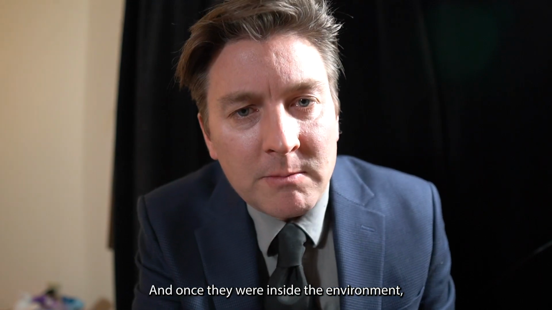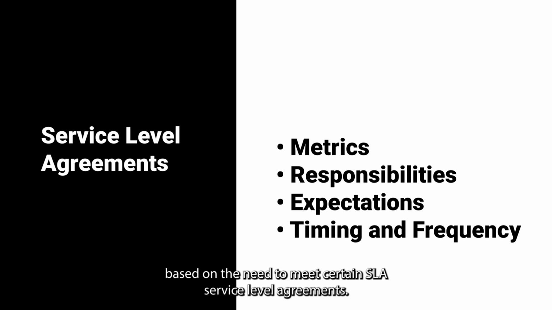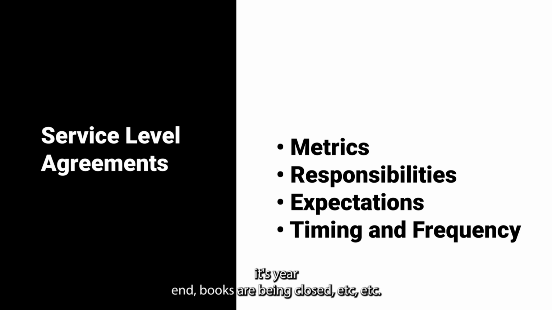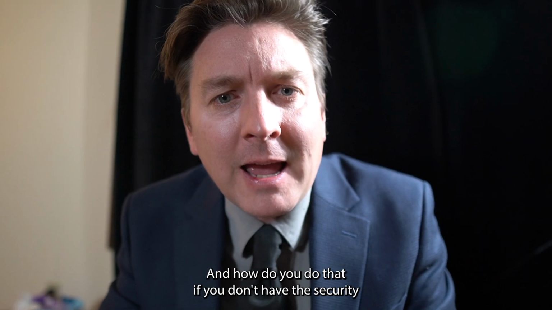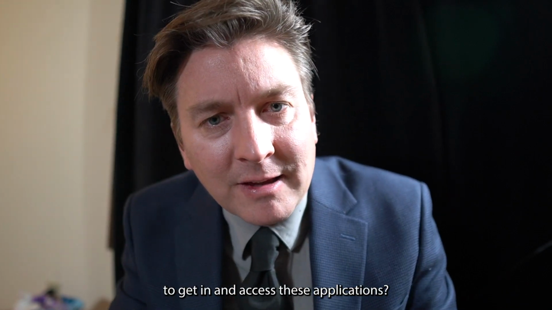And once they were inside the environment, their access was given based on the need to meet certain SLAs, service level agreements. So being able to get into production at 3 a.m. and resolve an issue, it's year end, books are being closed, etc., etc. And how do you do that if you don't have the security to get in and access these applications?